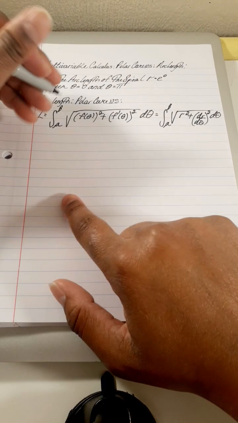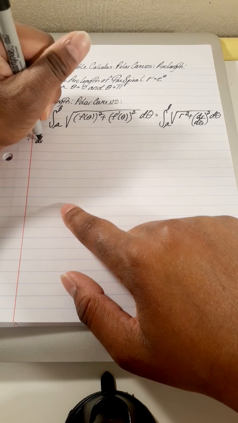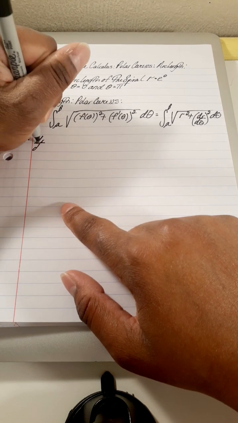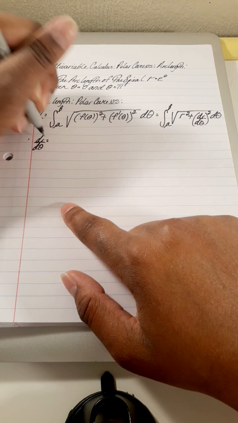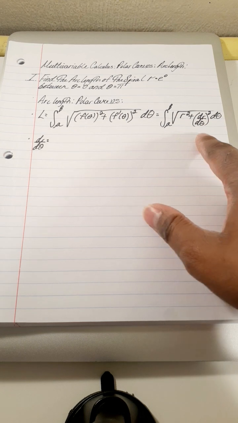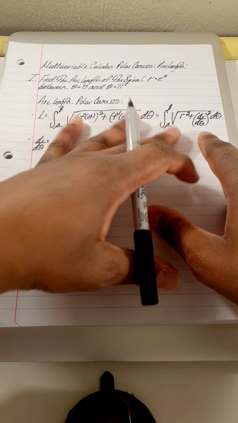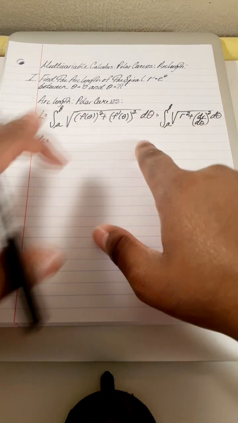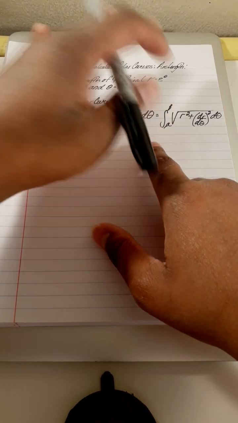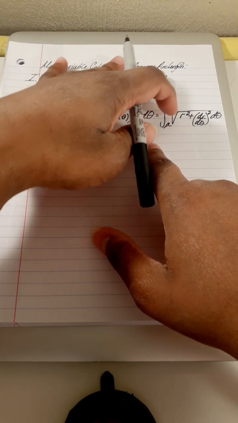Okay, so in our case, let's go ahead and get dr d theta. dr d theta will be the derivative of r with respect to theta. And the reason why I introduced this way of writing the arc length is because in this case, the spiral is given to us as r is equal to e to the theta instead of f of theta is equal to e to the theta.